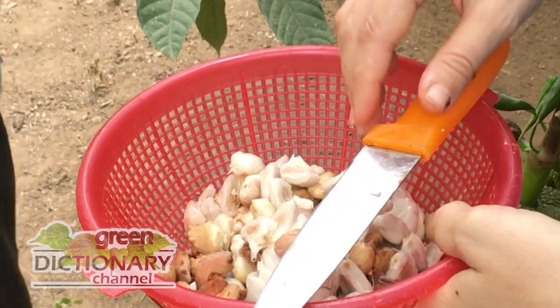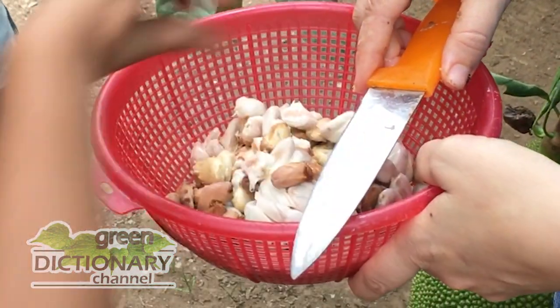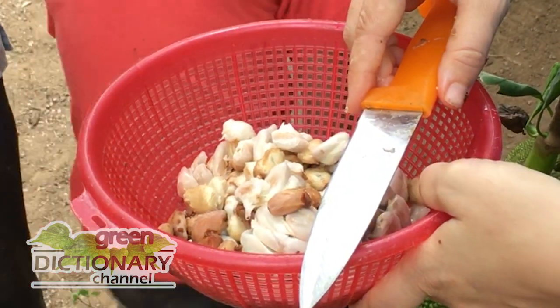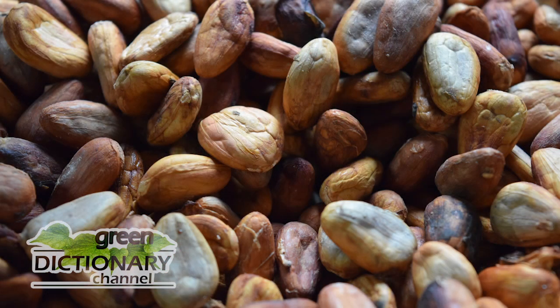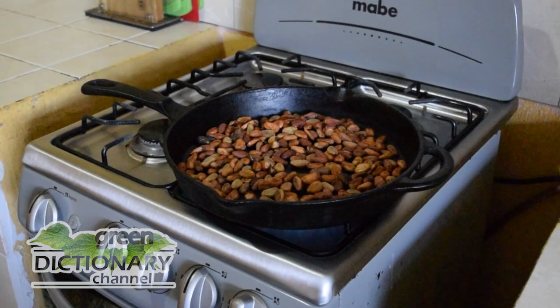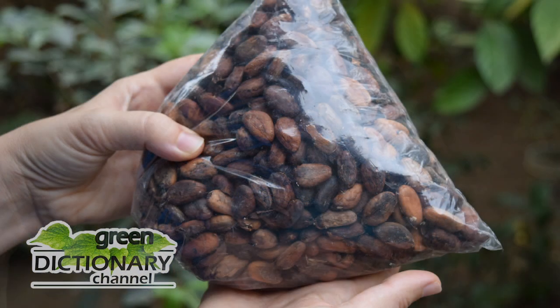The pods are discarded while the seeds are left to sweat. That is to say that the gooey pulp surrounding them will ferment, liquefy, and trickle away. The seeds or beans are left to dry in the sun. So the processes after harvesting the seeds: fermentation, drying, roasting, and sometimes crushing and grinding them, depending on how far we go down the process.